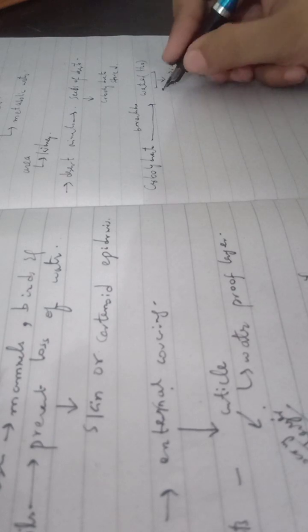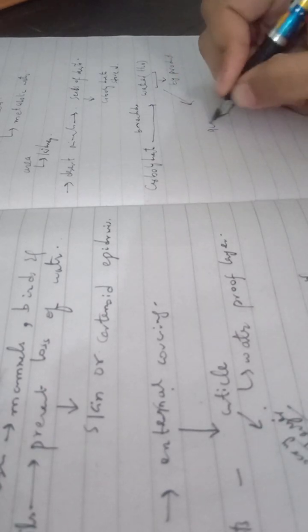Kangaroo or rat, these are the animals that get 90% of their water from the breakdown of carbohydrate. That's why they feed upon the seeds of desert plants, in which a large amount of carbohydrate is stored.